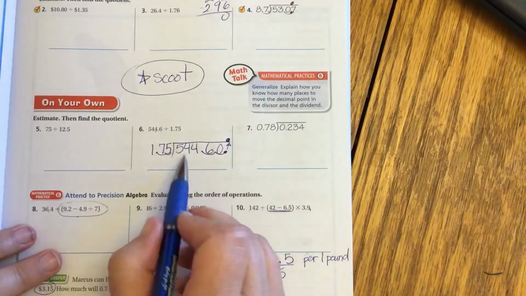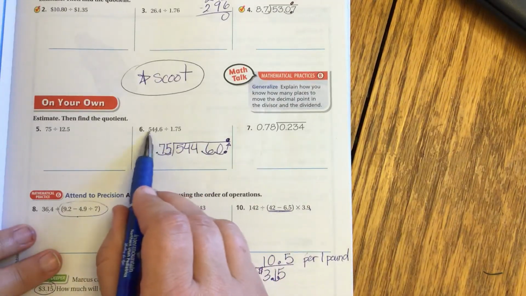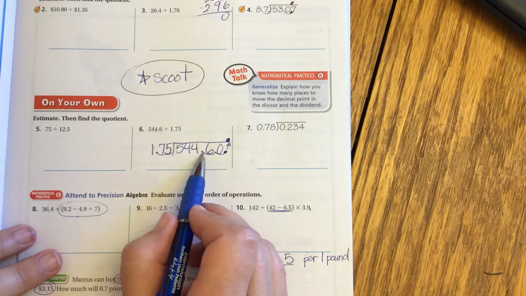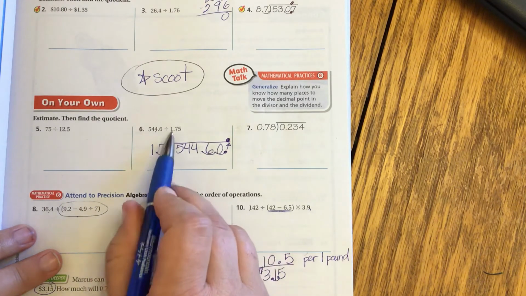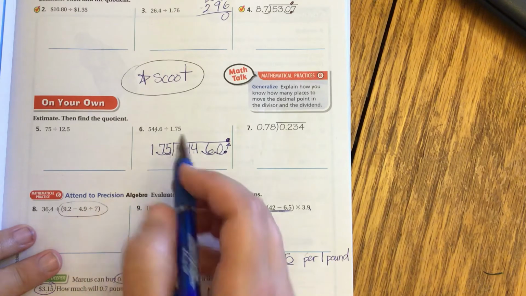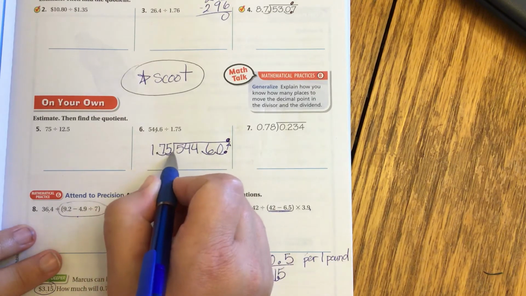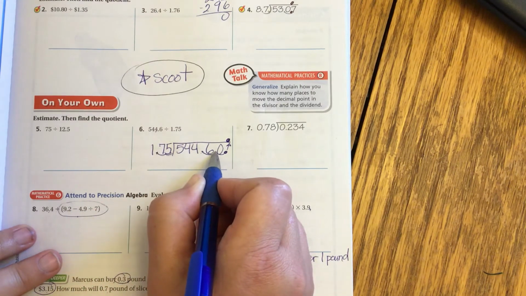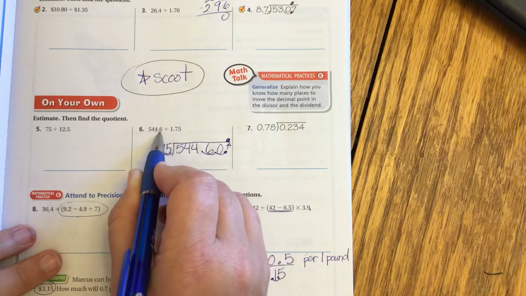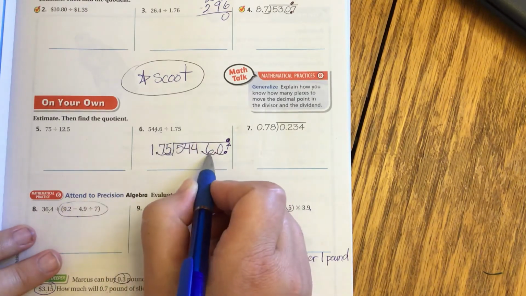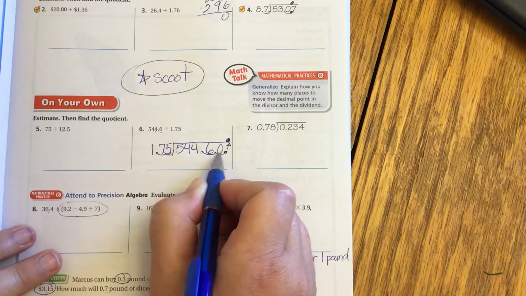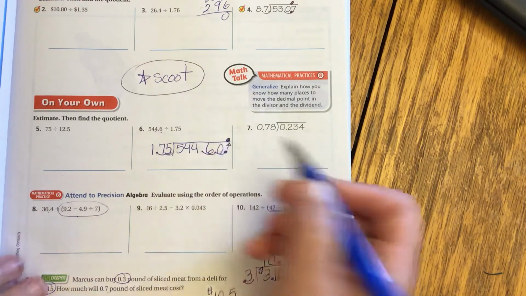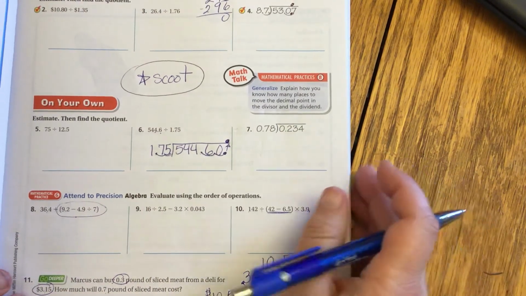Down here, remember this is the part that goes under the bracket, 544.6 divided by 1.75. You scooted it 2, 1, 2, you went over 6, but you have to add a 0 because there was only one number there. Now we have to add a 0, there's 2, so you can go scoot, scoot, bring it straight up.